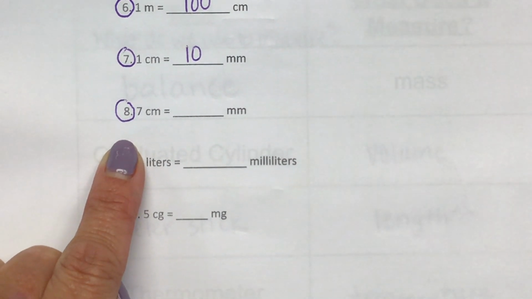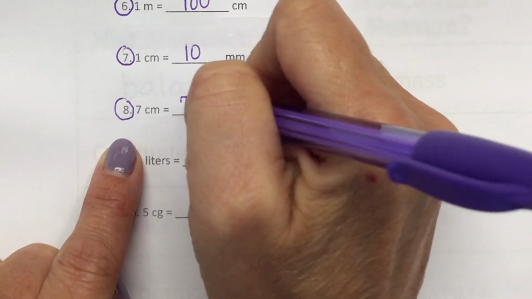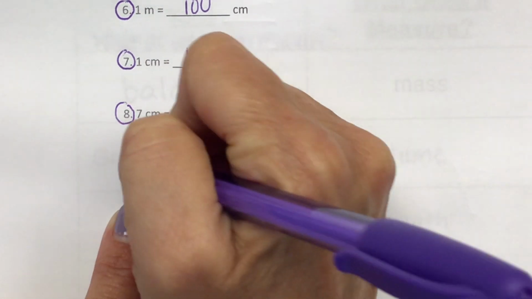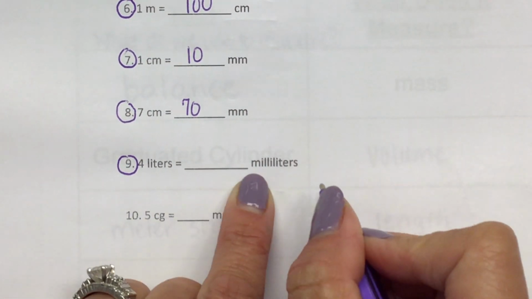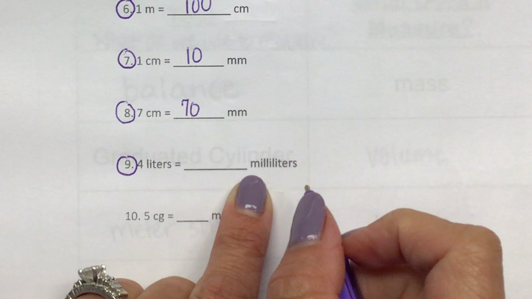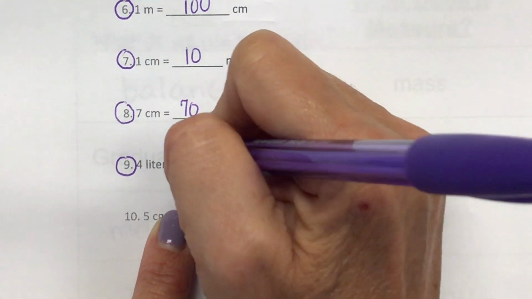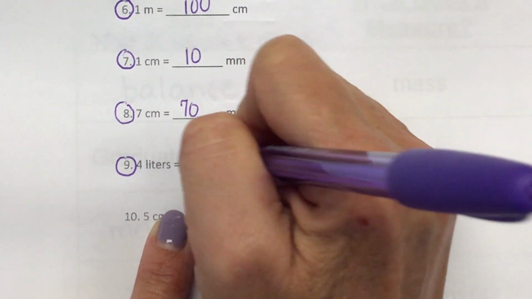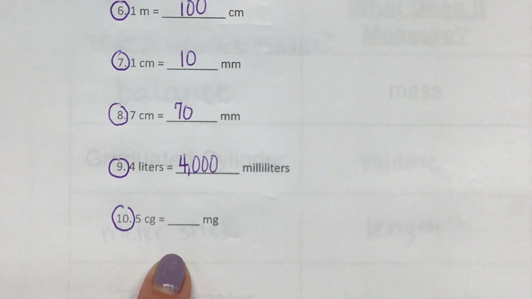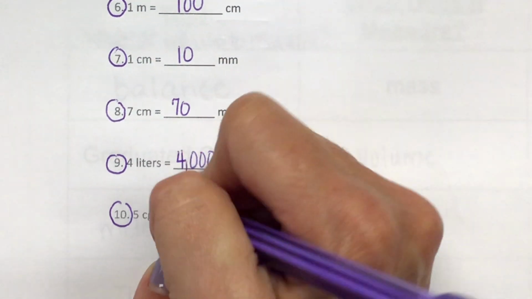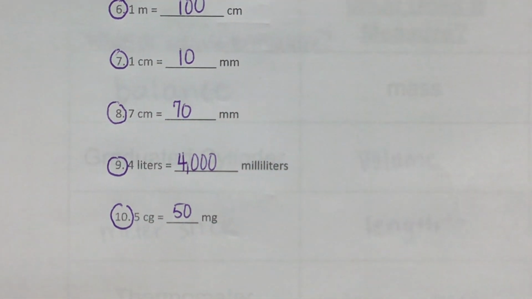Okay, number 8, 7 centimeters. How many millimeters is that? 70. 7 times 10 or 70. Okay, then we had 4 liters. How many milliliters is that? Levi? 4,000. And then we had 5 centigrams. How many milligrams is that? Stella? 50.